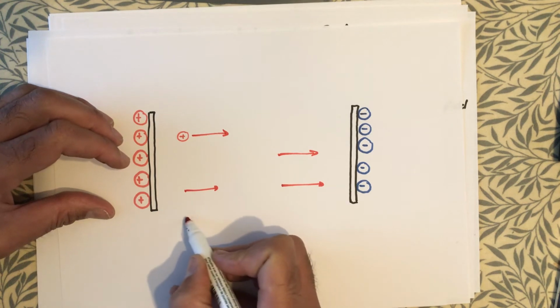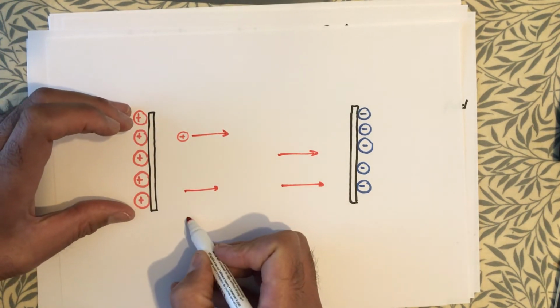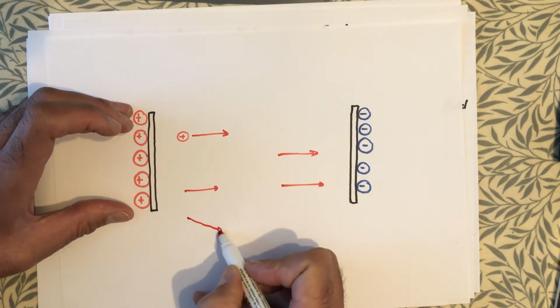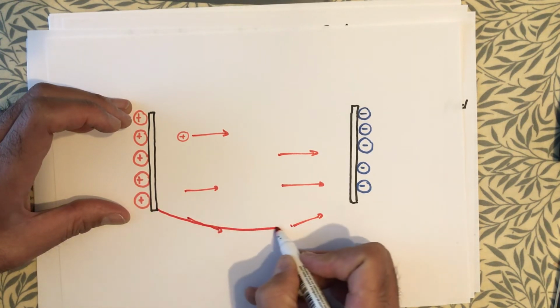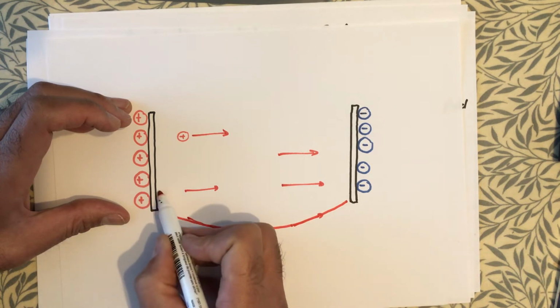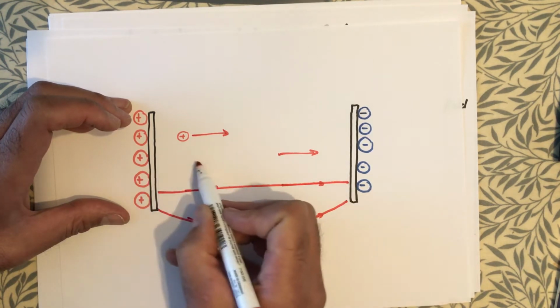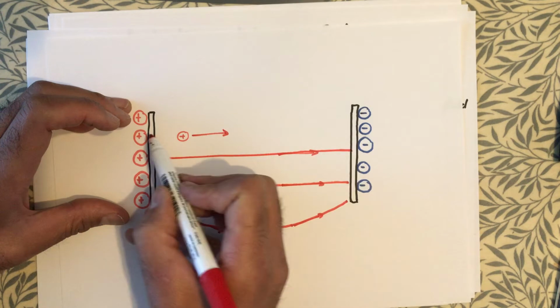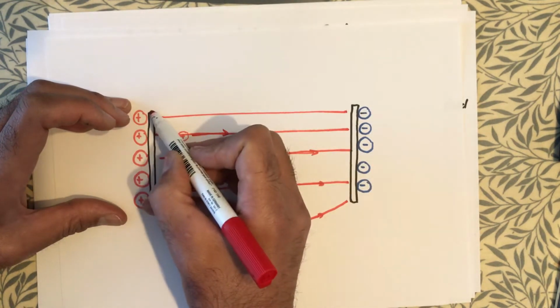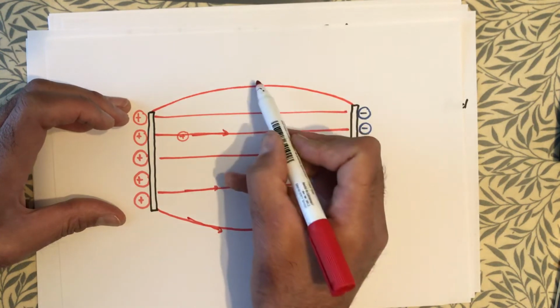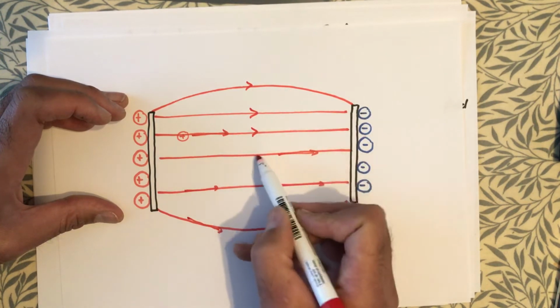At the ends, it might be pushed a little bit away and a bit towards, so you can get a kind of curvature around the end. But generally speaking, with this system, you get uniform fields. And these, of course, are the ones we use to accelerate particles. So we might get something like this. So here's my uniform field.